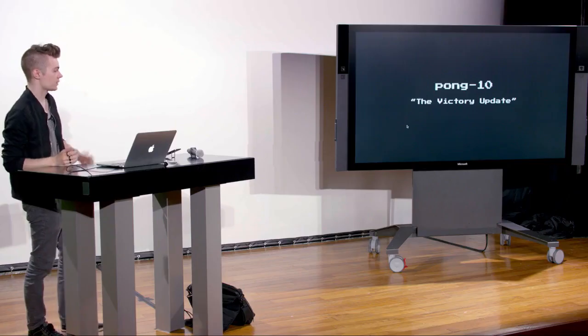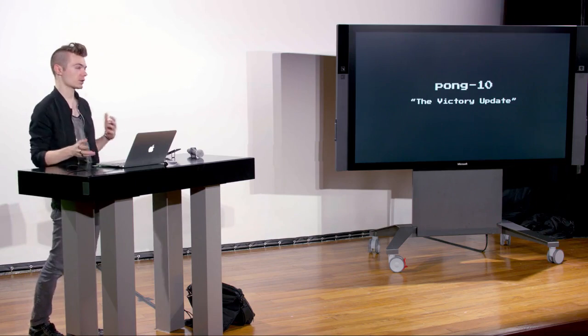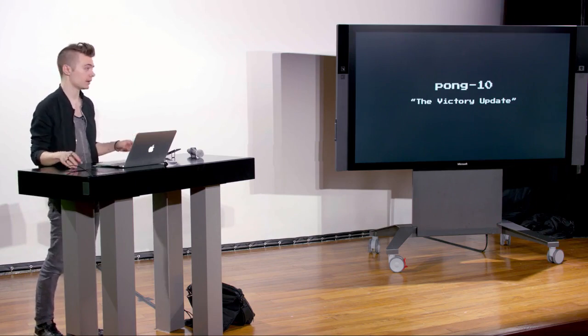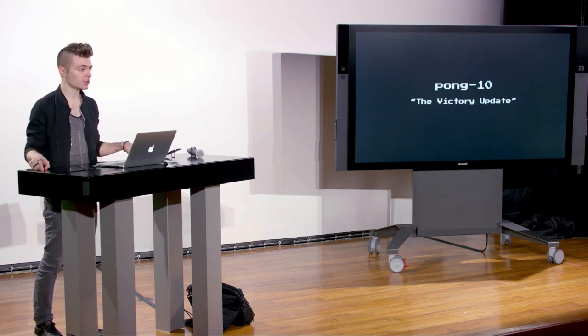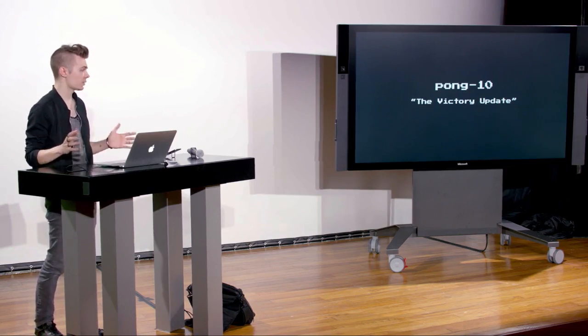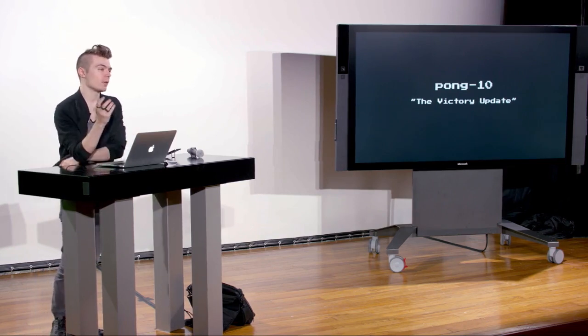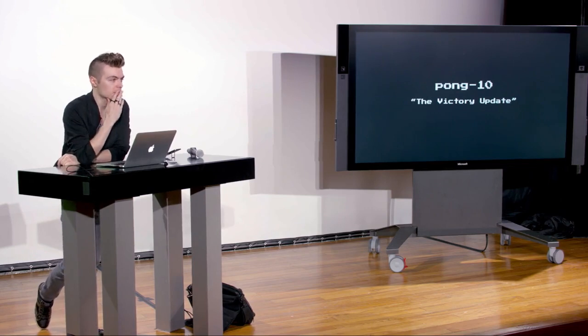So, currently we have scoring. As we saw, the player 1 score and player 2 score are getting incremented, and those are getting rendered to the screen whenever we go to the left or the right edge. So we're keeping track of score, but what do we need now in order for someone to win?